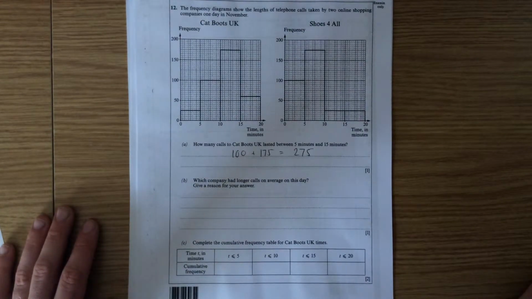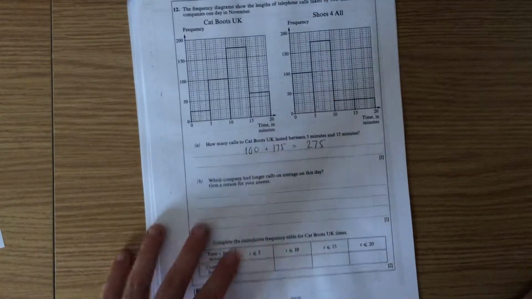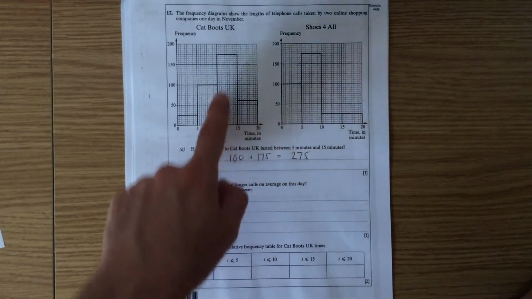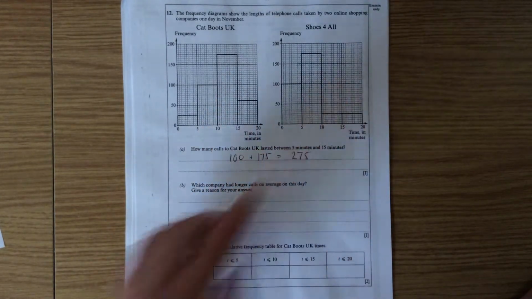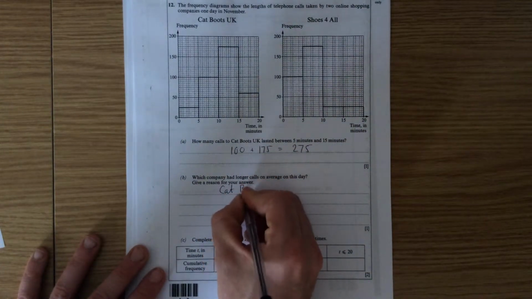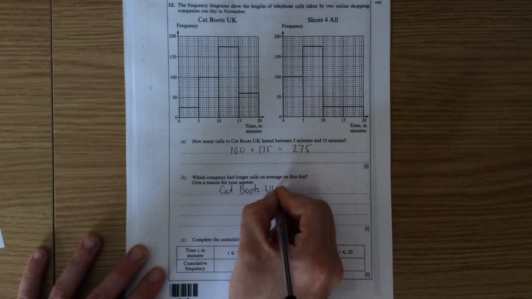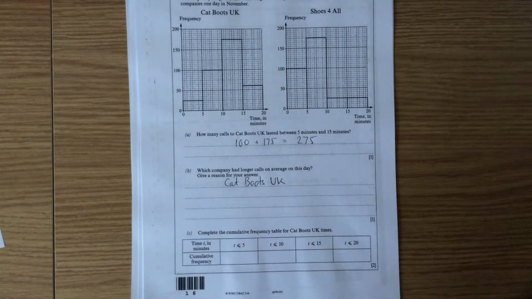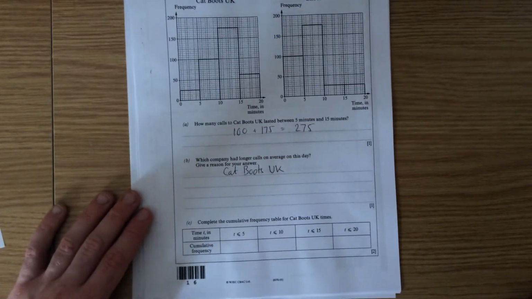Which company had longer calls on average that day? Well, if we look at the longer call sections, which is between 10 and 20 or even 15 and 20, it's clear to see that Cat Boots UK had more during that section. So the answer is Cat Boots UK, and your reason is something along the lines of they had more calls of longer time, or they had a higher frequency at the longer calls, something along those lines.